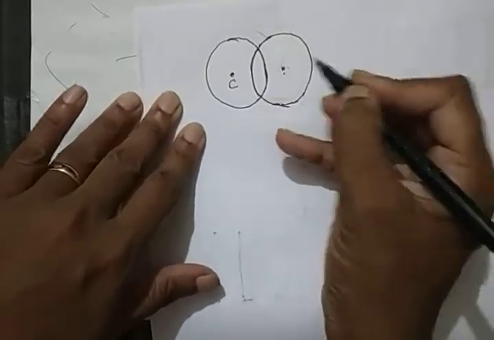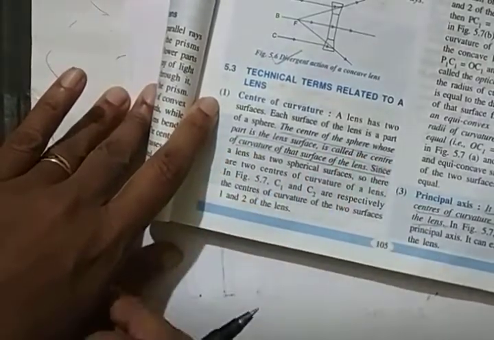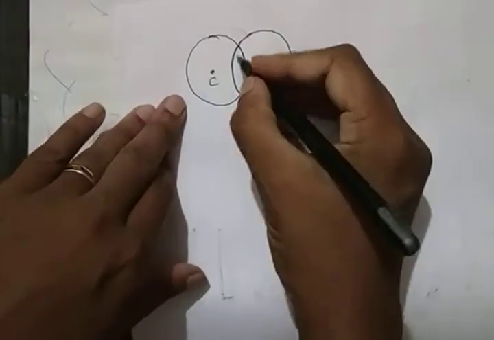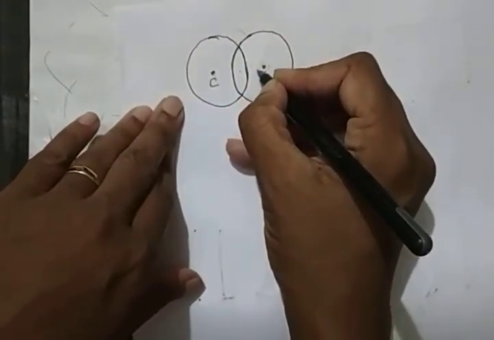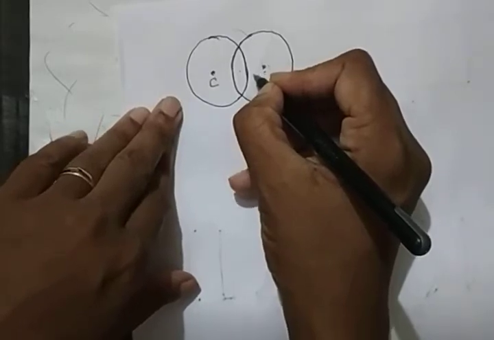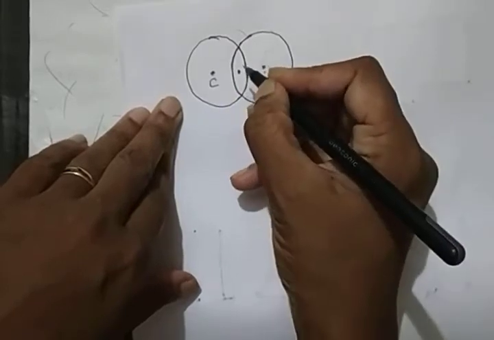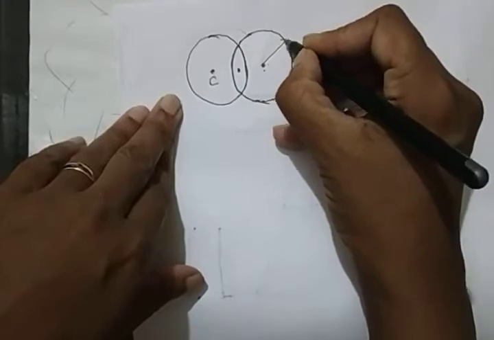So the center of the sphere whose part is the lens surface is called the center of curvature of that surface of the lens. Then we have radius of curvature. Next is radius of curvature. As usual, the distance between the optical center. Now this center part is called, the radius of curvature is the radius of this.